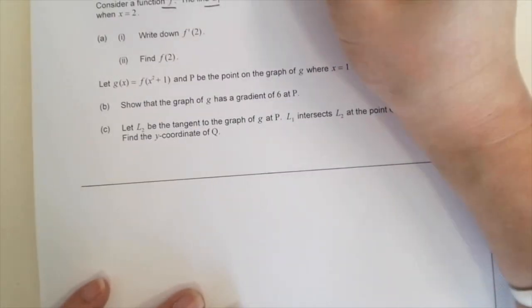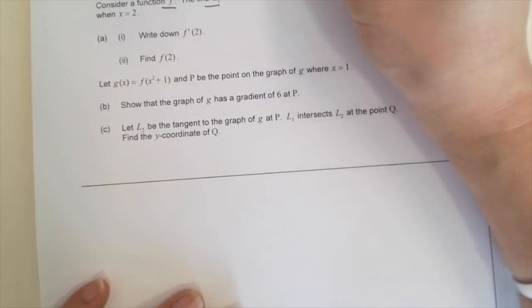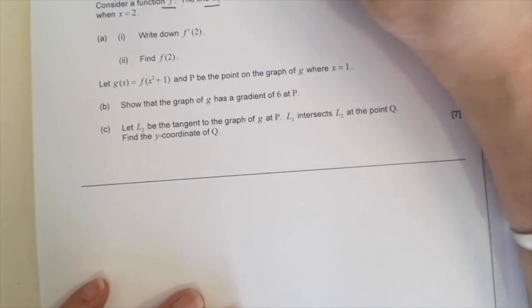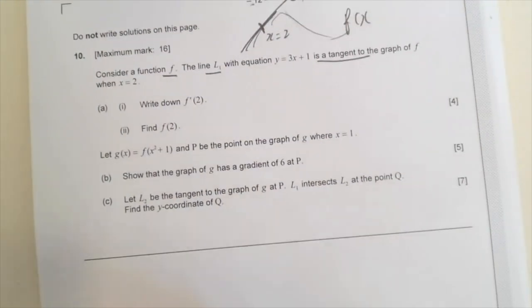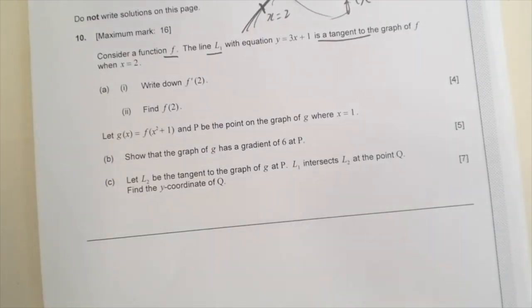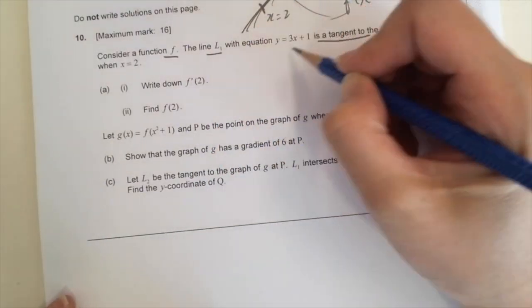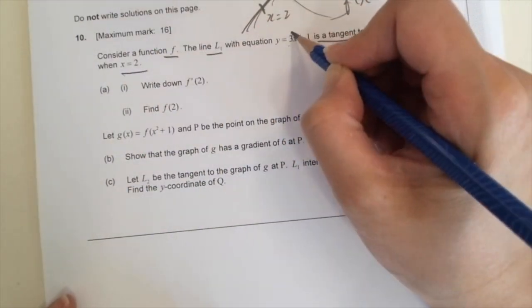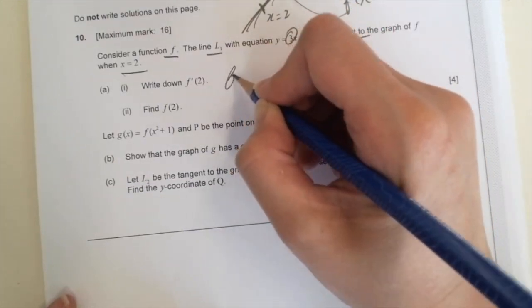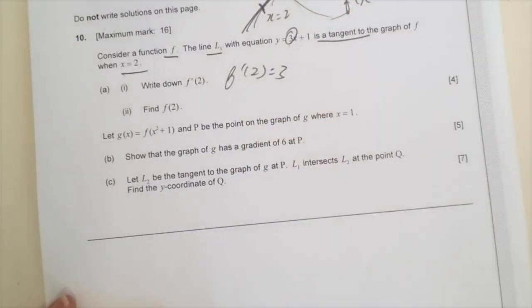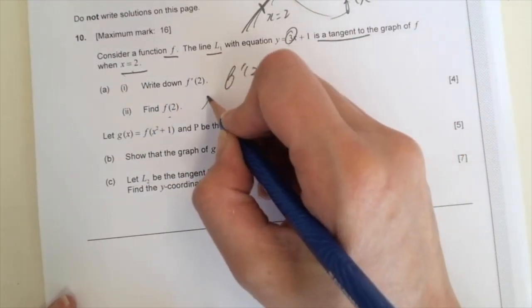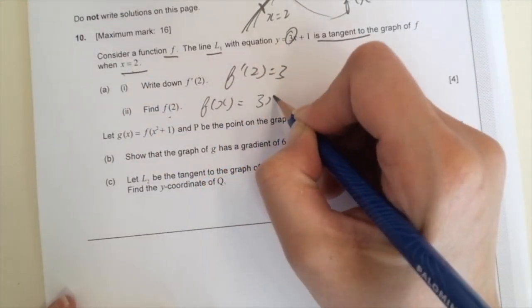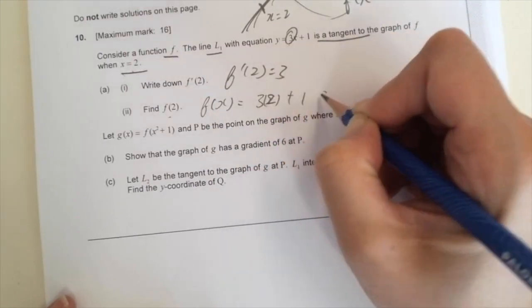Let's do this one again. So this is L1. This is x equals to 2. And yeah, this is the function somewhere like this. All right, so this is the function like this, and then we're going to move on with those. So at x equals to 2, which means the gradient here, f dash 2 equals to 3, nice and easy. So we put in f2, which is the same thing. So f2 should be equals to 3 times 2 plus 1, get us 7.